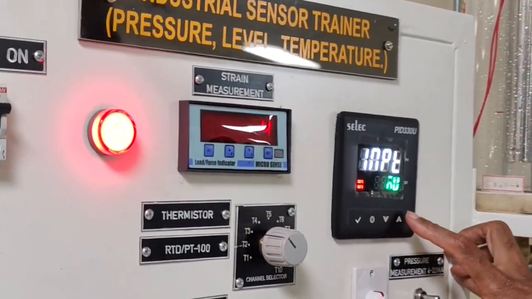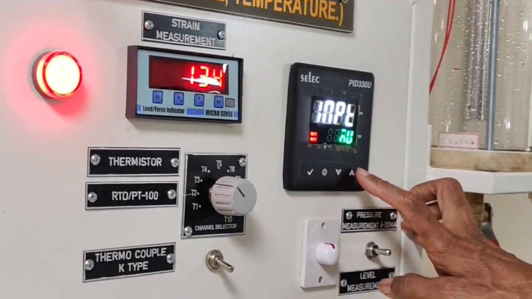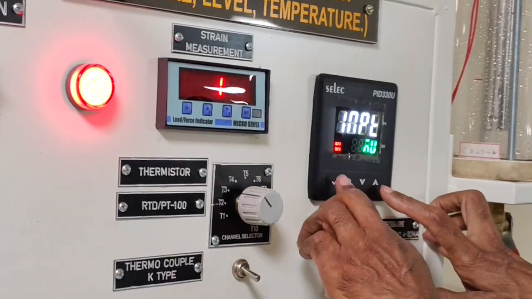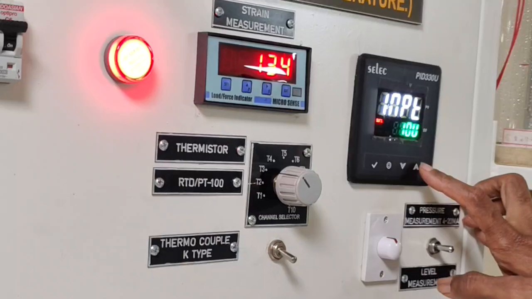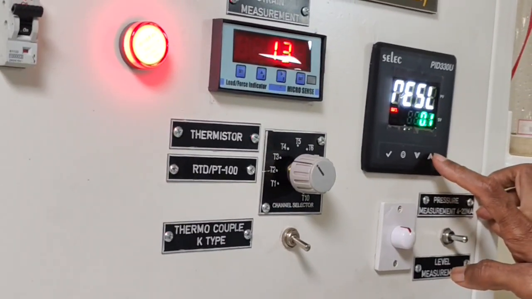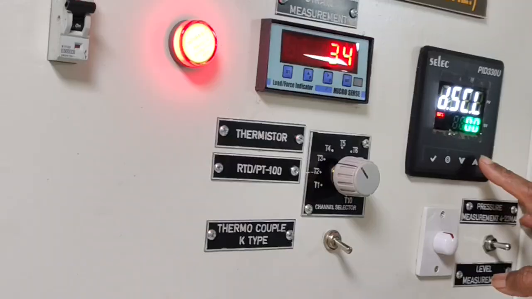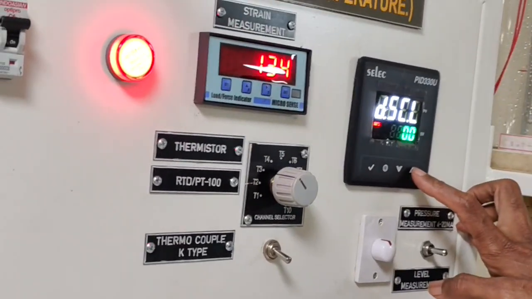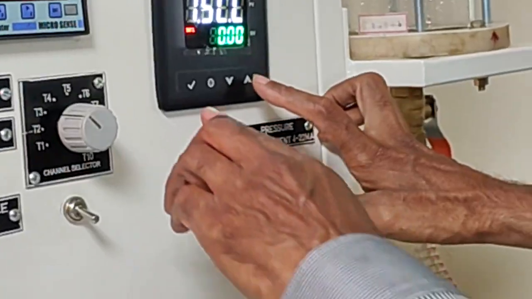See, AU is the input, no? AU is input correct, no? 10 volt, I input 10 V. Correct, 10 volt. Then 0.1 resolution. Display scaling 0, low. Input scaling low 0.4, no?